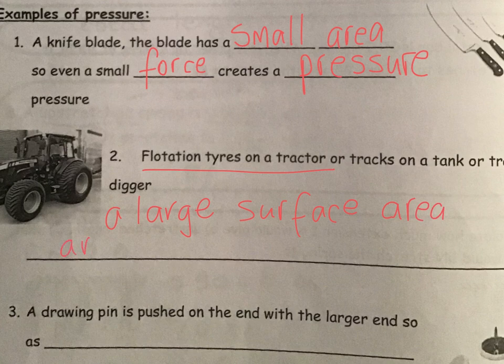And so they exert a low pressure so that they don't sink into the soil.